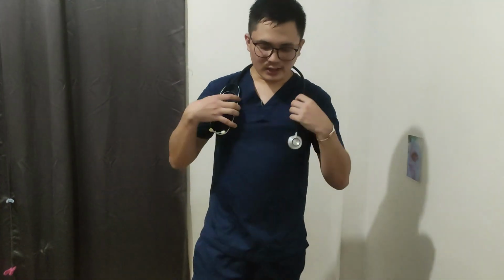So after the inspection, I'll be auscultating, but before auscultating the abdomen of the patient, make sure that you warm your hand and also warm the stethoscope for the comfort of the patient. Here, auscultation is done before percussion or palpation because it may alter the characteristic of the bowel sounds.